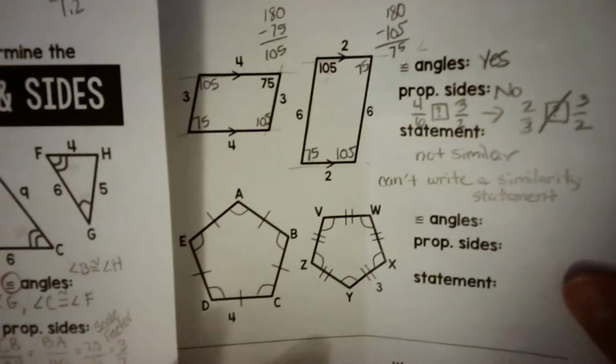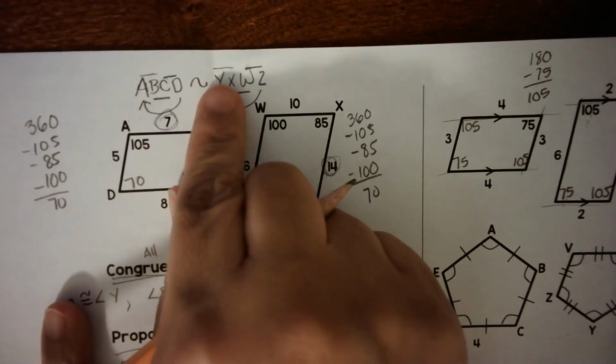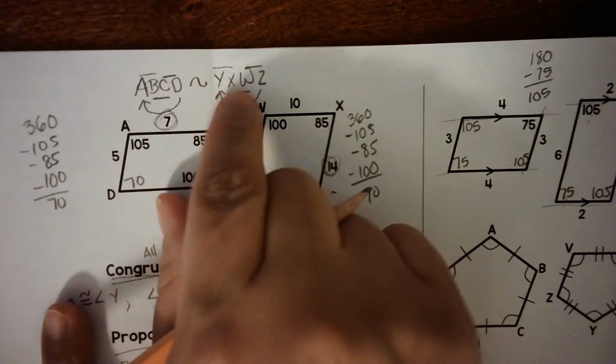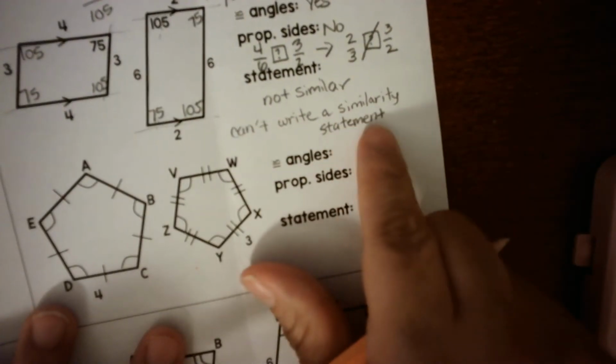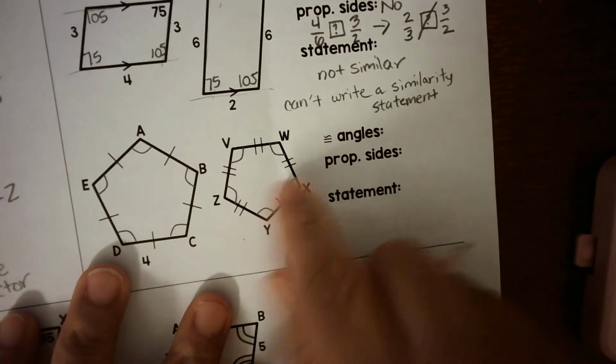What's a similarity statement? A similarity statement is this, where you're telling me which angles correspond with which angles on the other figure and which sides correspond with the other side. So since they're not similar, you can't write that. All right. On the next one.